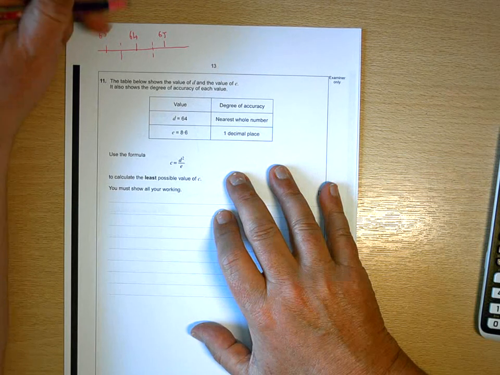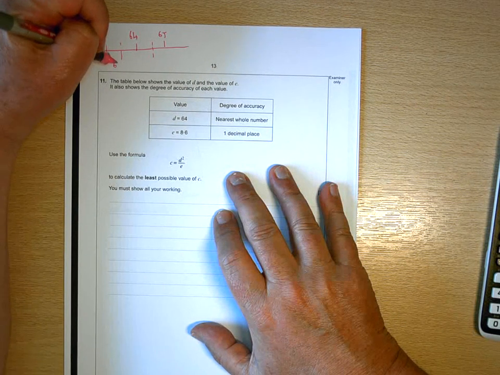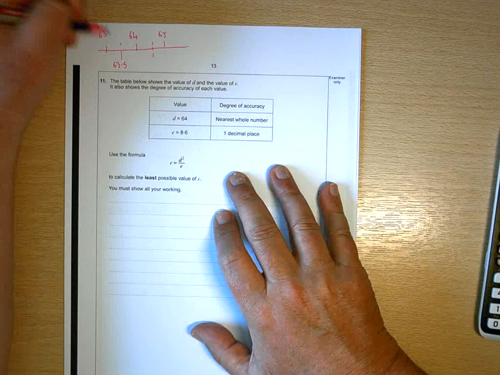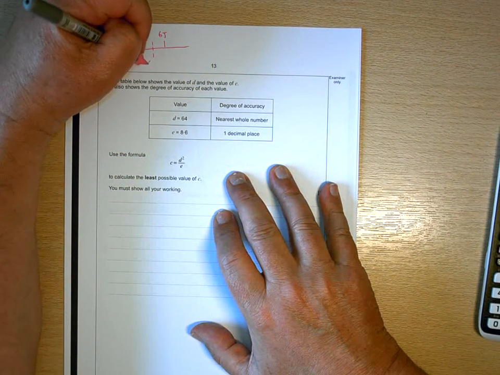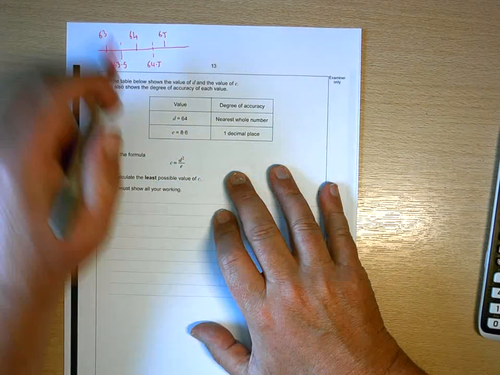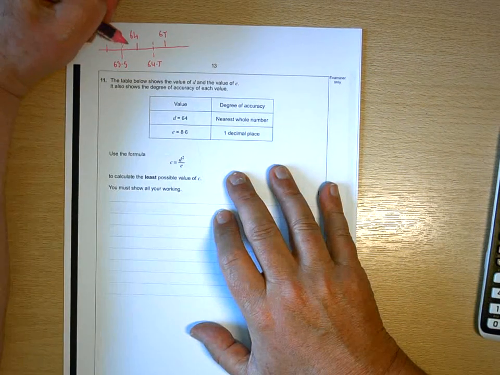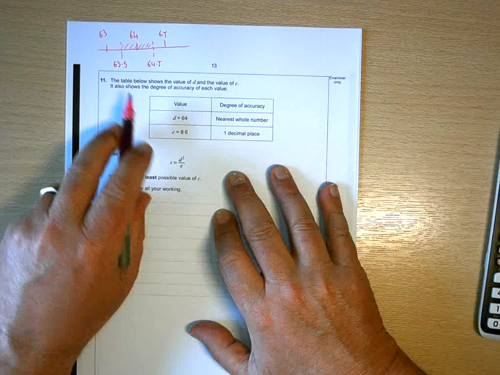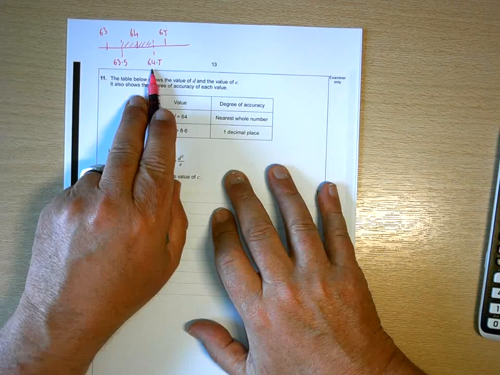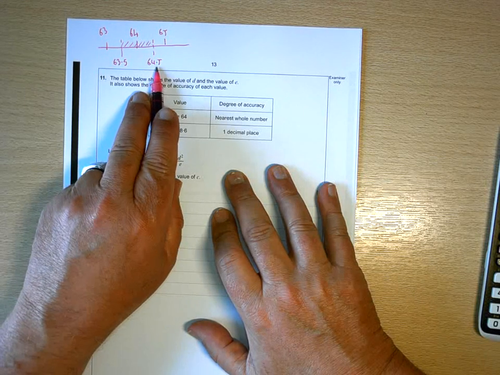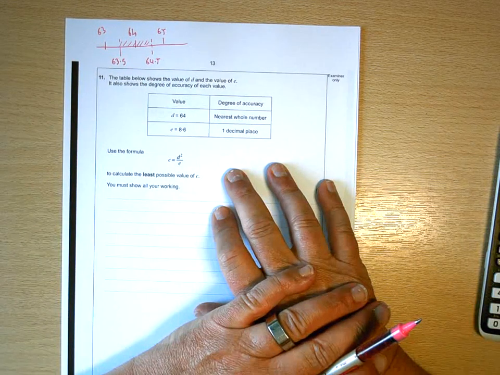Well, that boundary is 63.5, and what's going to make it round down will be 64.5. Now, when we did this in class, we had the debate about, yes, but that rounds up, and that's true, but we can't do very much maths with 64.49 recurring. So we work with those upper boundaries.